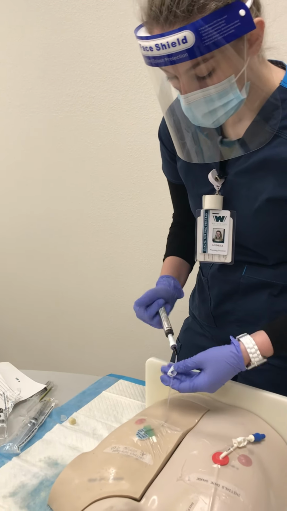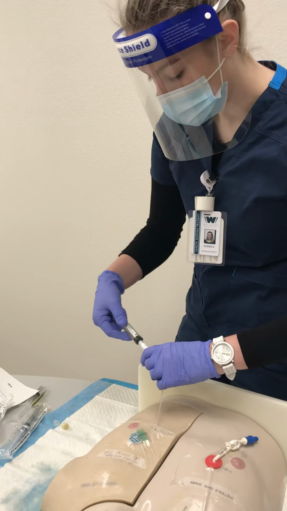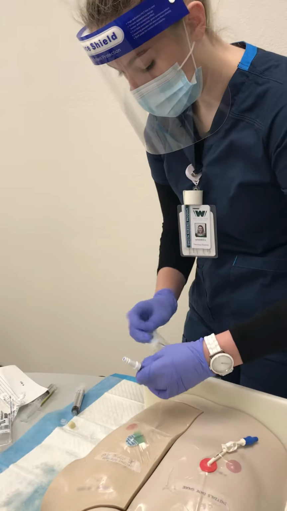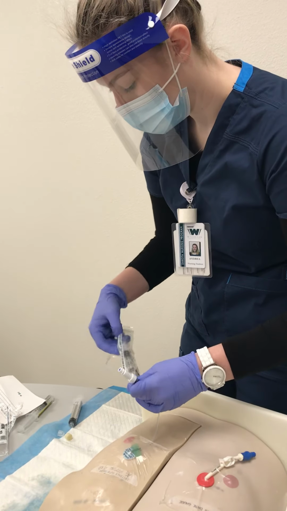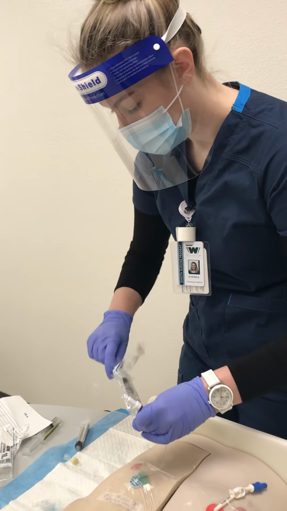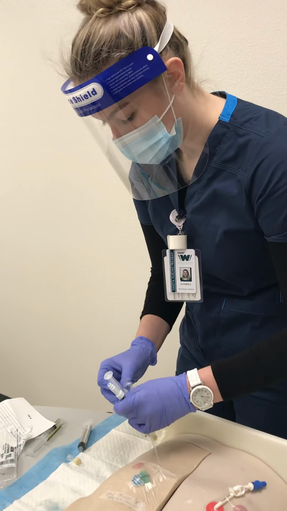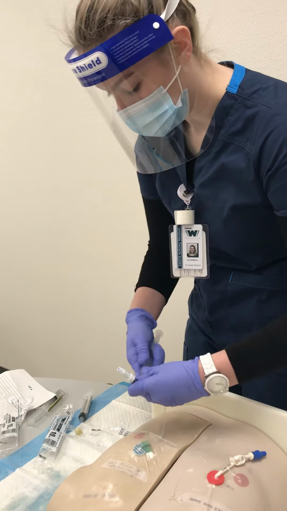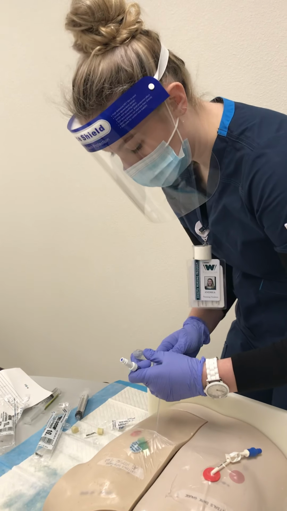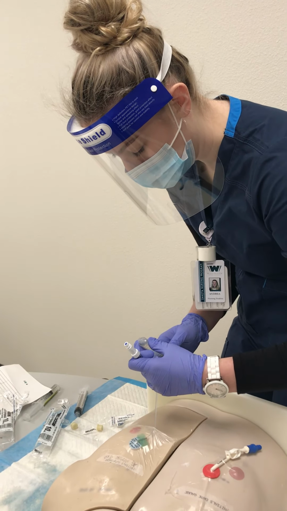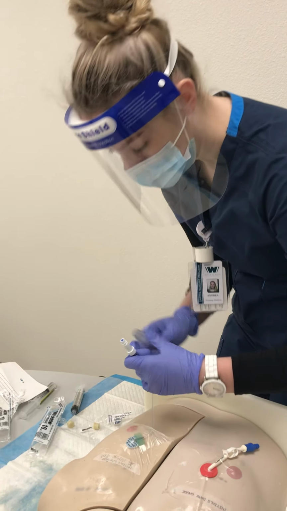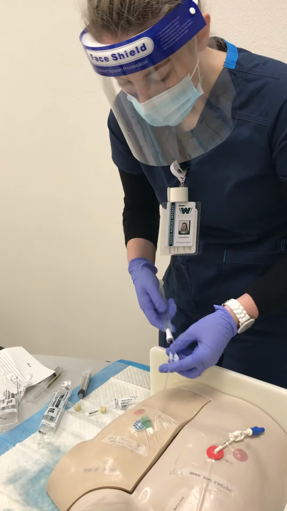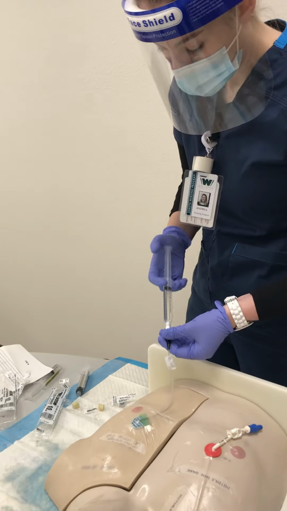So once that's administered, I'm going to clamp it again and take this off, and now I need to flush with normal saline. Attach that once the air bubbles out, and unlock and push pause again.